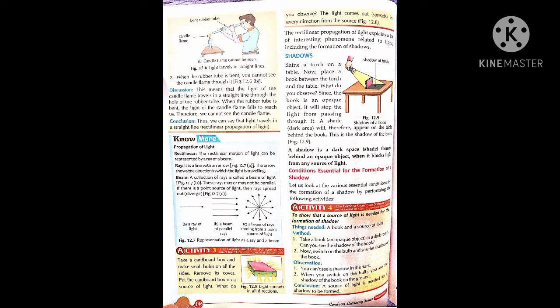So this conclusion will be there, that light can travel in a straight line, the rectilinear propagation of light. When the rubber tube is straight, you can see the light clearly. If it is bent even a little, you cannot see the flame. So this activity proves that light travels in a straight line, the rectilinear propagation of light.